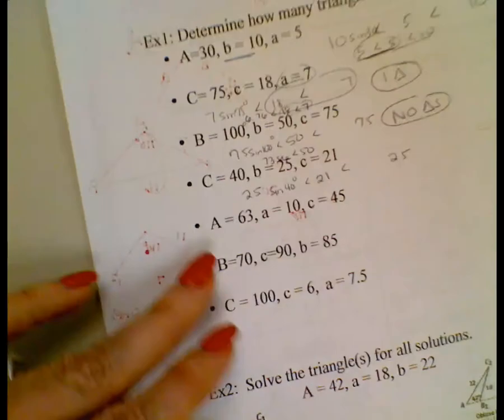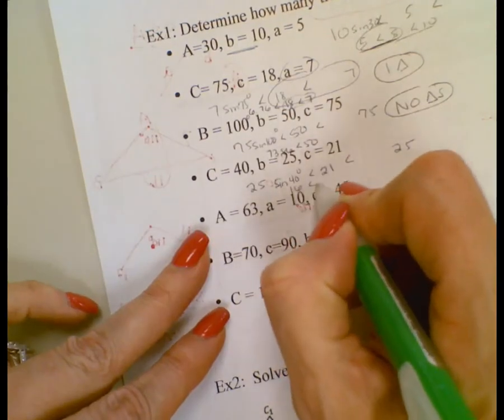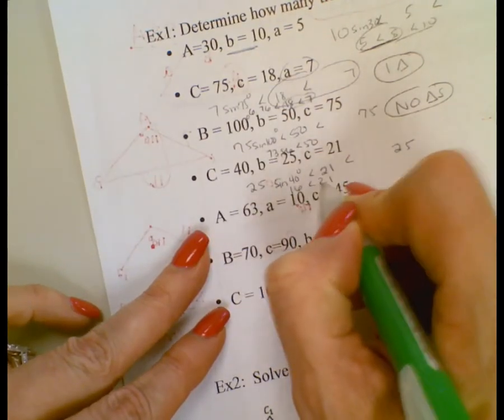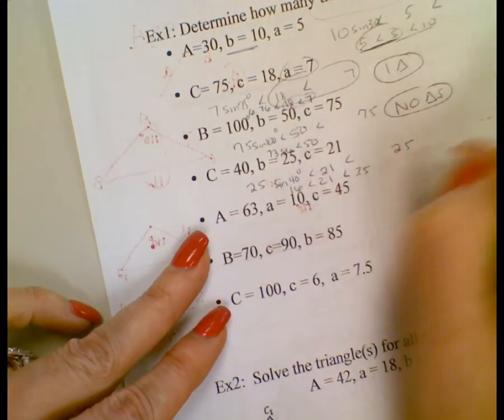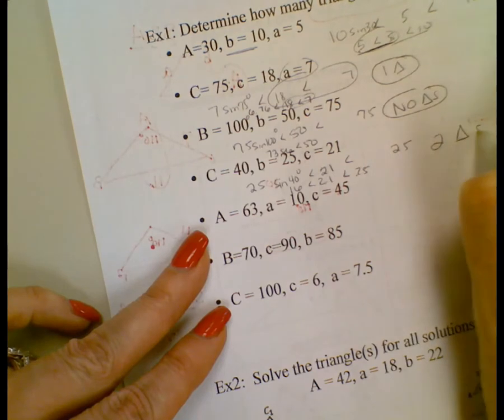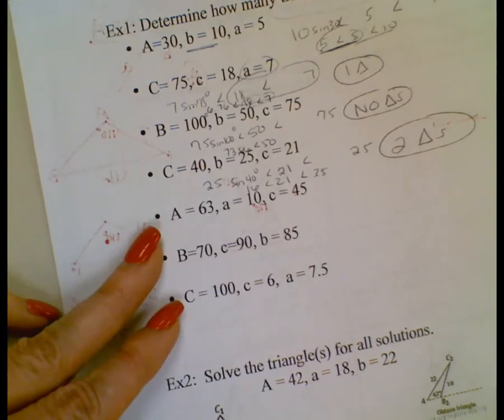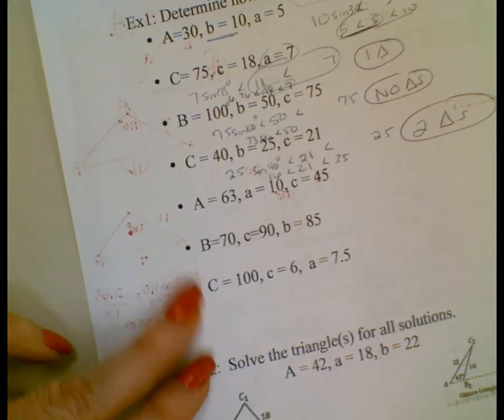is 16. Is that less than 21? Yes. So there's at least one. Is 21 less than 25? Yes. All parts of this is true. So this one has two triangles. Hopefully you're starting to catch on now.